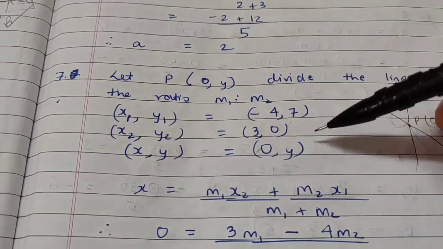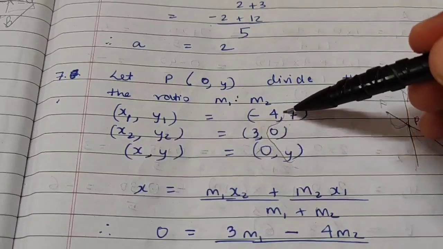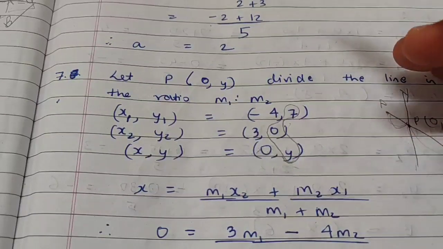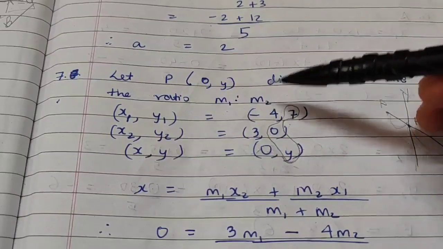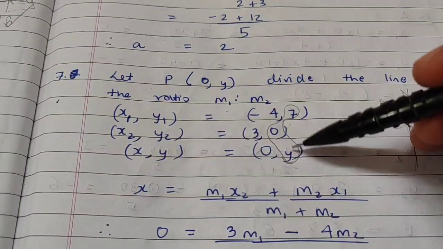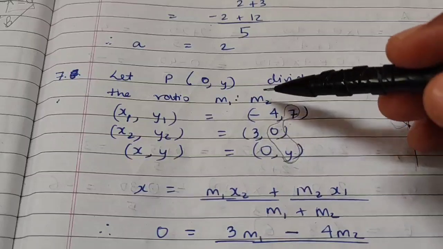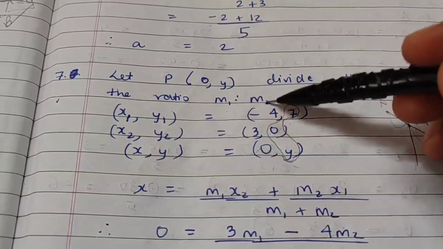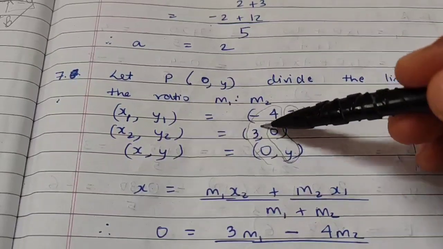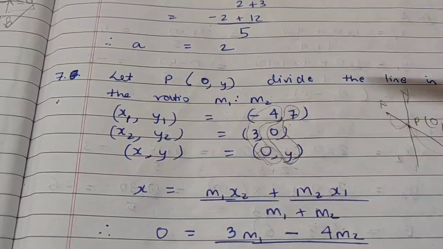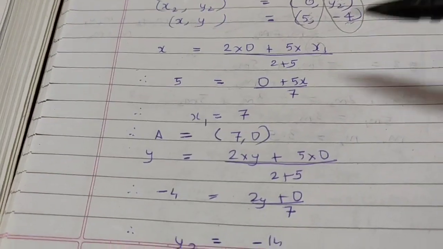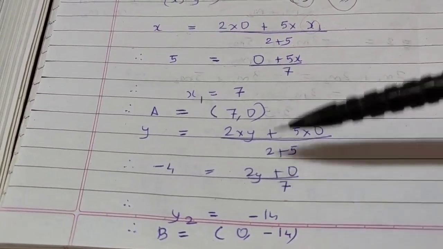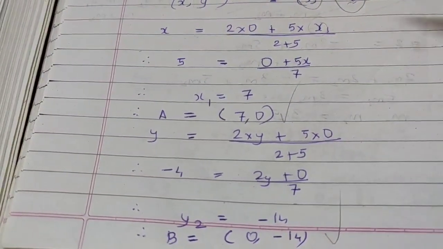Even here, if you remember, if I have 0 and 7, I can find the value of y. Of course, in all these cases, I need the value of m1 and m2. Without that, we cannot just find the value of y even though 0 and 7 is given. No, I need m1 and m2 in all these sums. So if you remember, in this sum, first we found m1 ratio m2 thanks to these three values, and then only we could solve the next part. So even here, find the value of x1, find the value of y2. So I got the coordinates of A and B respectively.